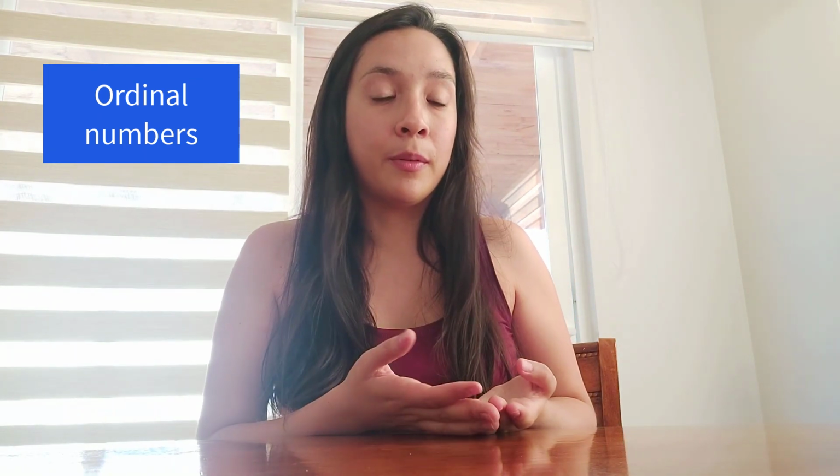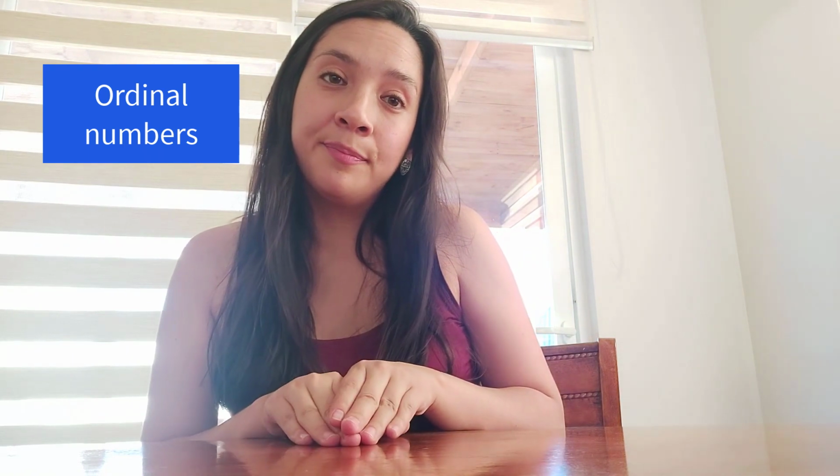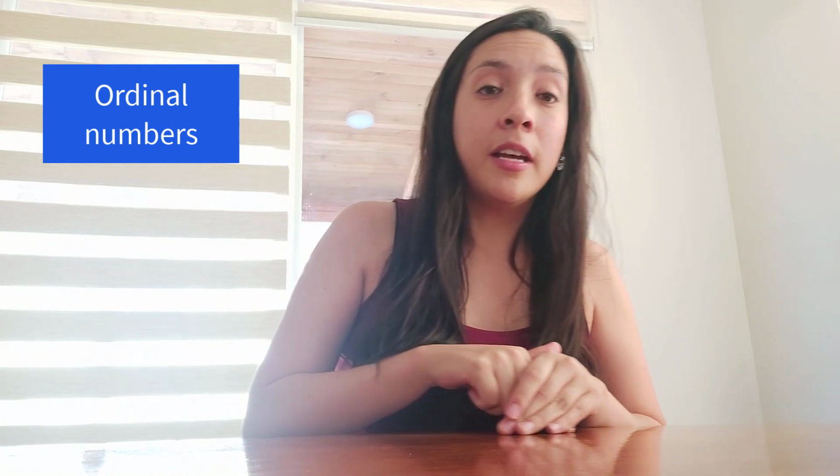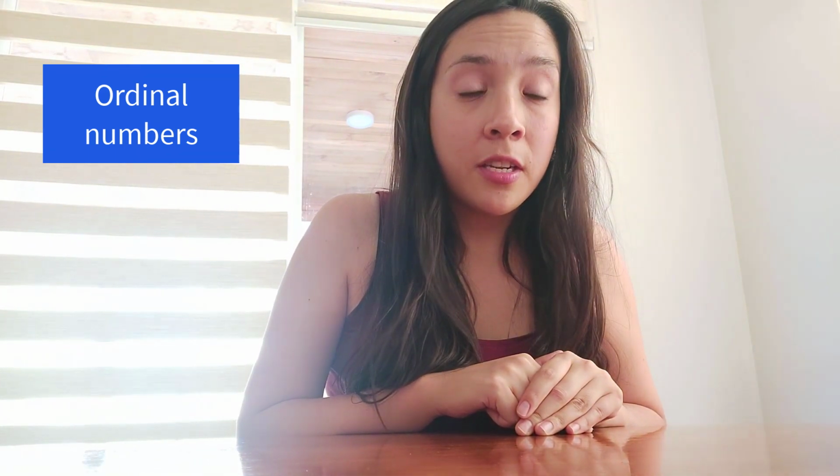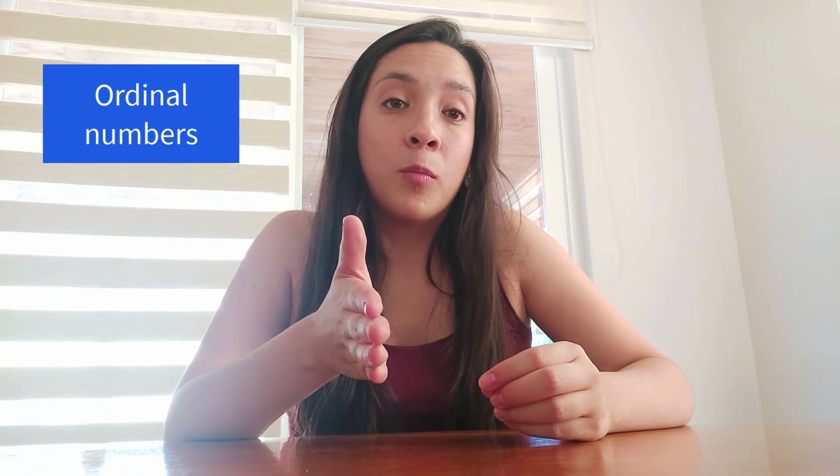Okay? So for example, the cardinal number is 10. The ordinal number is tenth with the th at the end. The cardinal number is 21. The ordinal number is 21st. Remember that when we have a number with two numbers, you have to use the first word as a cardinal number, and the second word you have to change as an ordinal number. For example, 21, 21st.